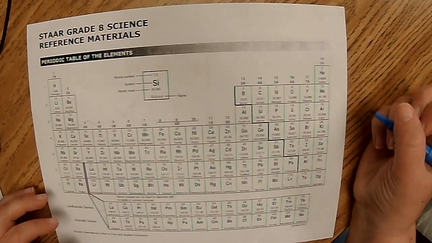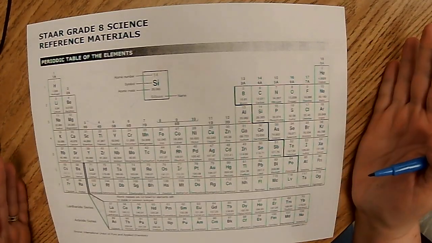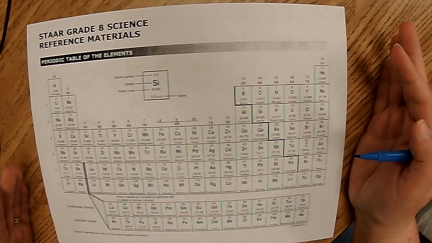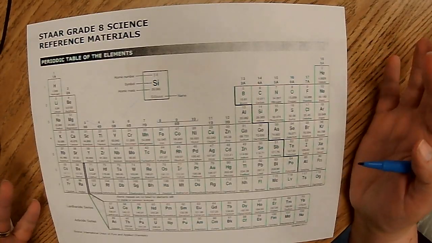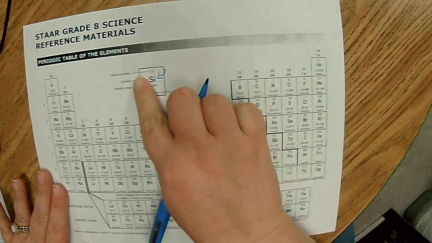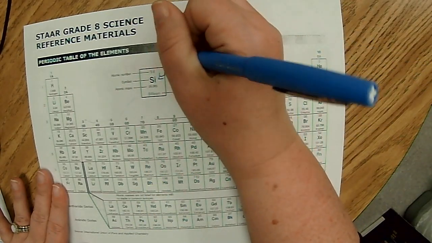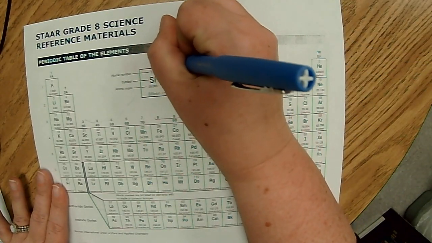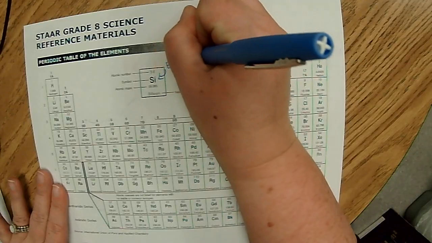Okay, so today I'm going to teach you our STAAR hack. On the day of the test, you will receive this blank periodic table. We're going to write some things on it to help us have kind of like a cheat sheet. The first thing we're going to do is draw an arrow here into this elemental symbol box, and we're going to write the word element.